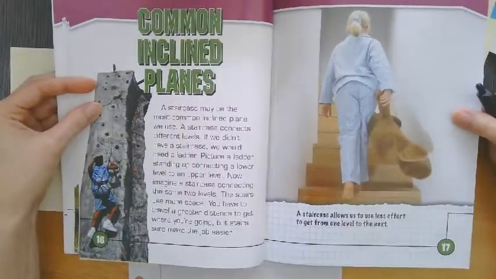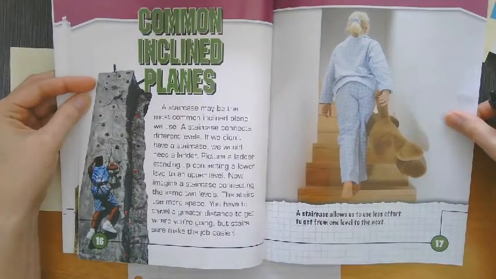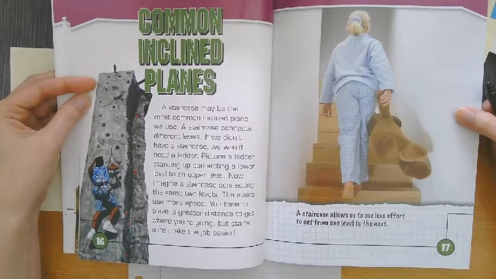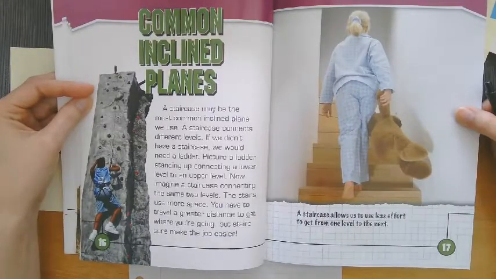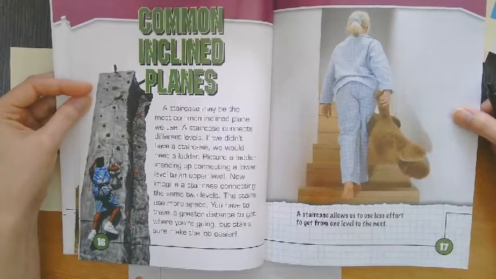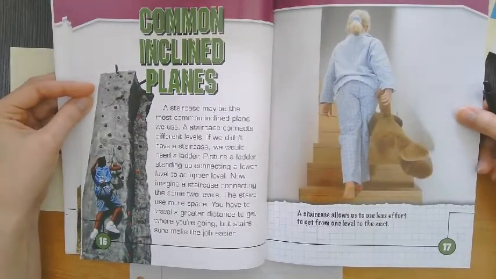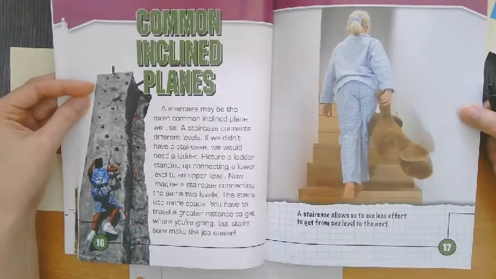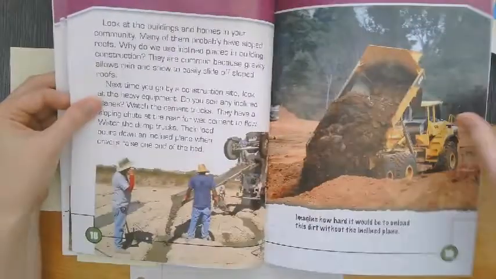And if you find something that is an example of an inclined plane, write it down on the left side column, and then how it is helpful to you. Inclined plane, again, is an example of a simple machine. A simple machine is defined as something that makes work easier, makes doing something a little bit with less effort. So how does an inclined plane help you or work in life to make something easier with less effort?